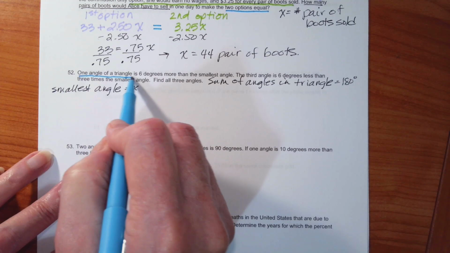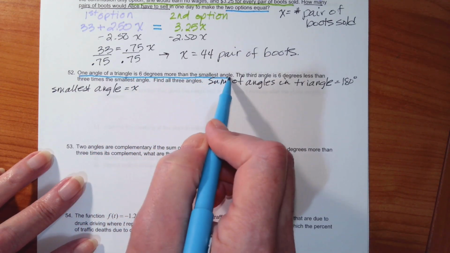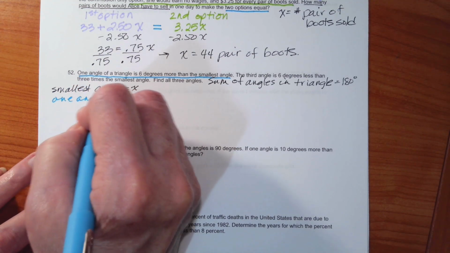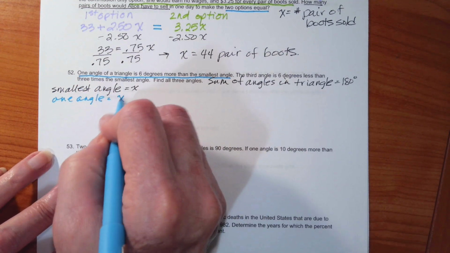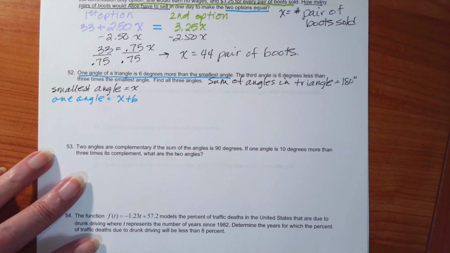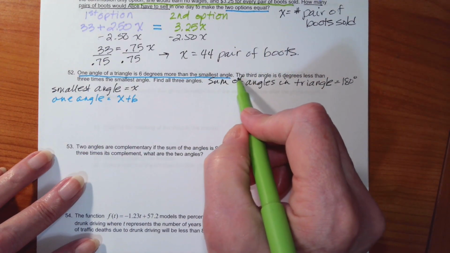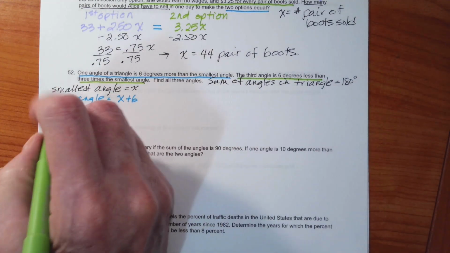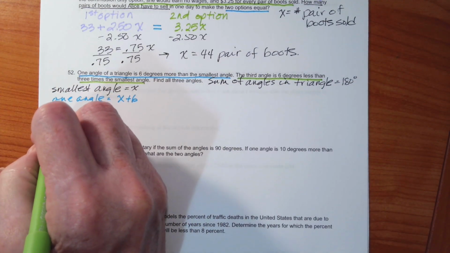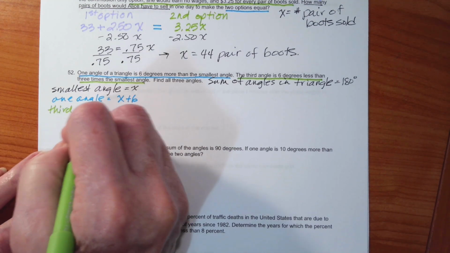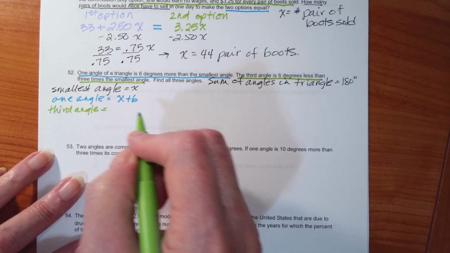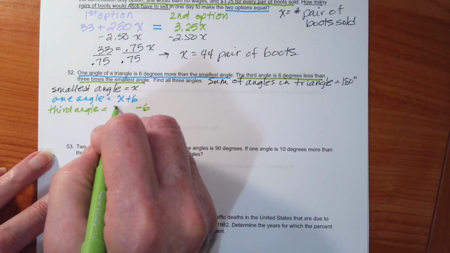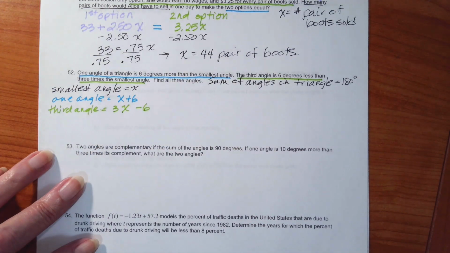Then one angle is 6 degrees more than the smallest angle, so one angle is equal to x plus 6. And the third angle is 6 degrees less than 3 times the smallest.